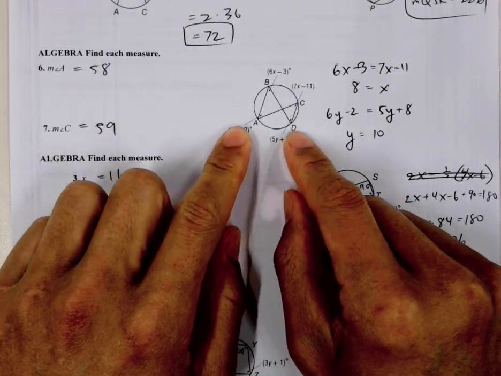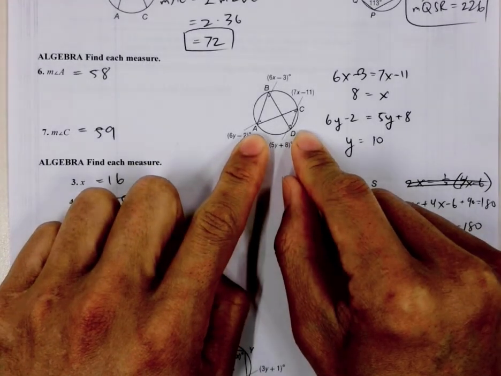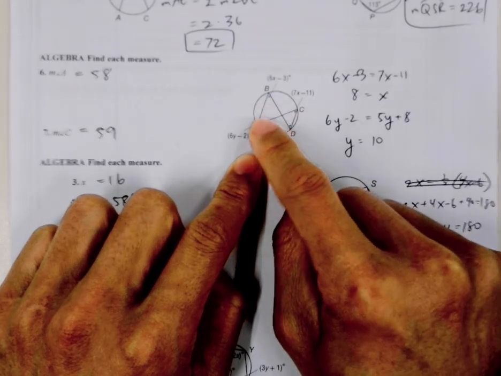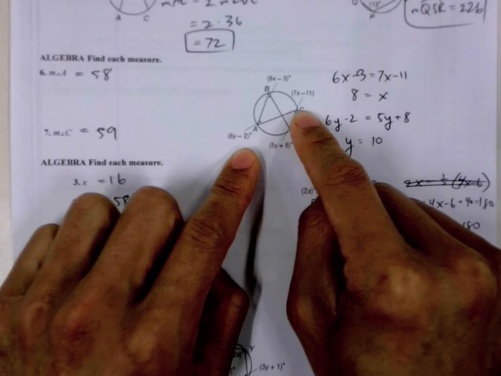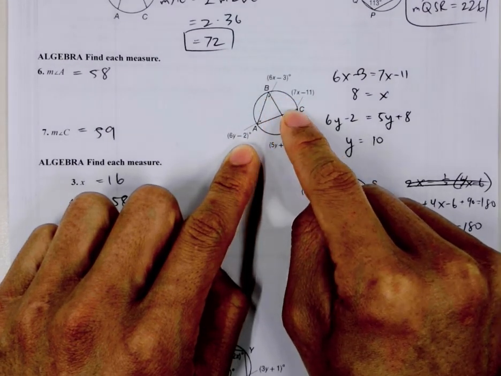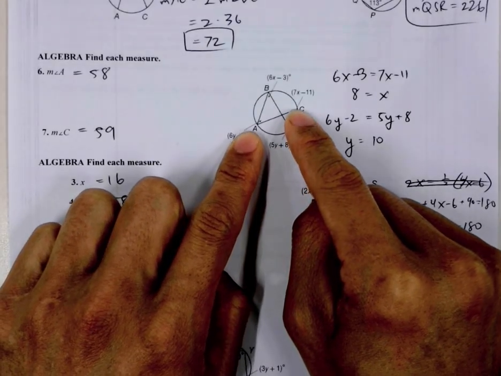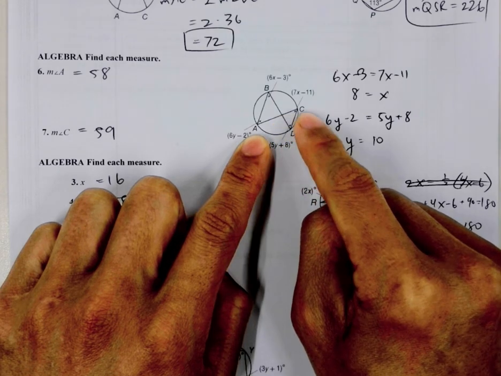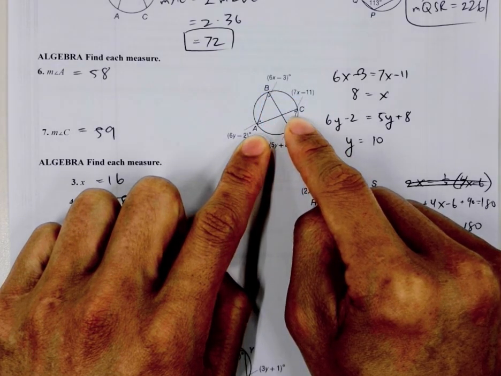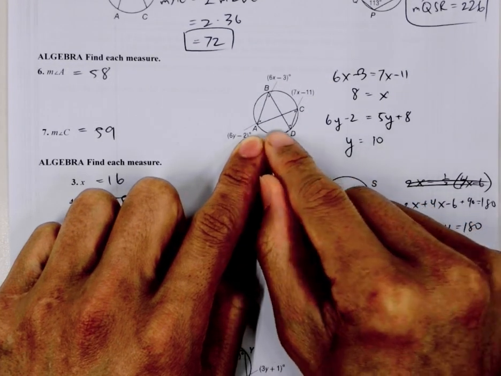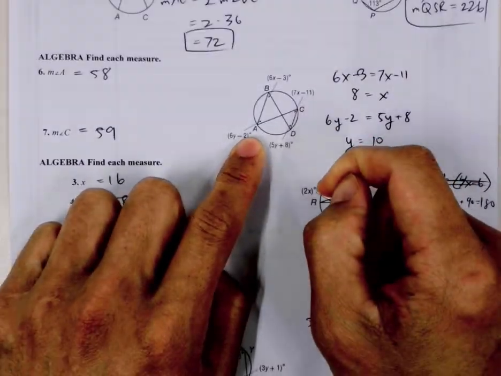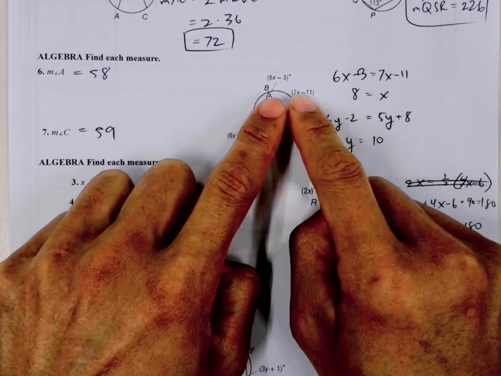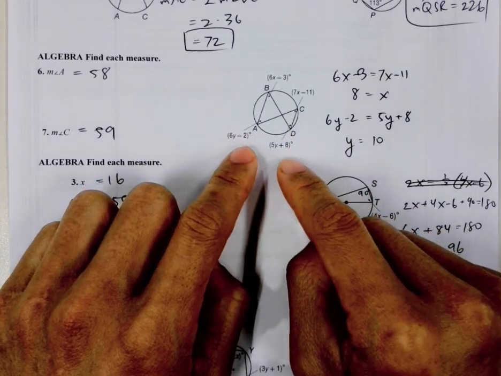Over here on A, this one might be a little bit tricky, but you need to understand that angle BAC is intercepting this arc here, right? And angle BDC is also intercepting that same arc. And we know from the earlier chapters that the measure of the angle is equal to the measure of the arc. So since both of these angles, angle A and angle D, are intercepting the same arc, that means their angle measures are the same.